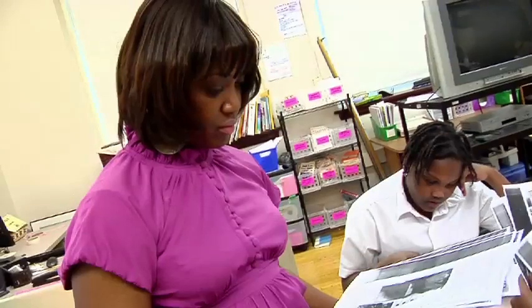I also, especially with nonfiction, having them read everything, not just the title and the paragraph, but read the captions, look at the illustration, look at the photographs, what's happening there, why is that important? So trying to get them to really pay attention to those non-fiction text features.